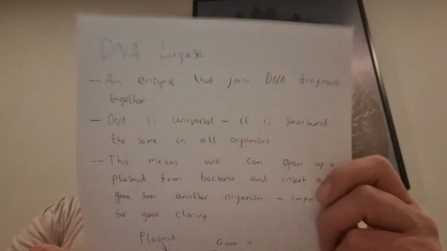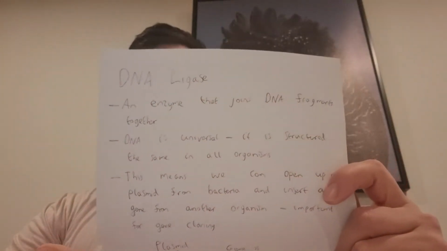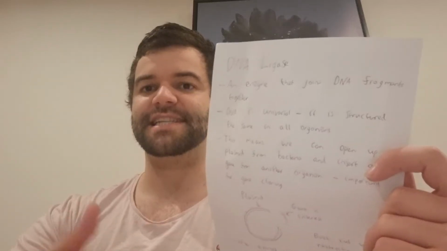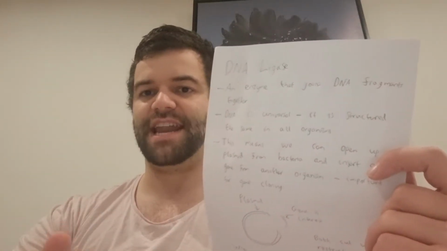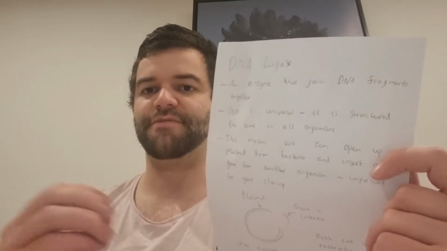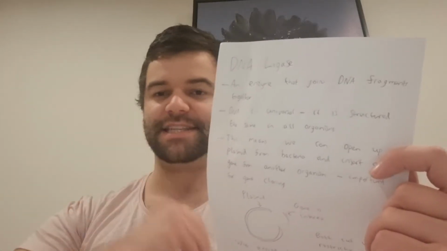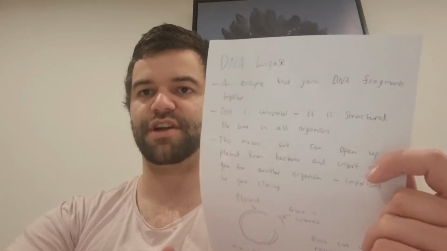So yeah, the reason why it's able to do that is because DNA is a universal molecule. What that means is, while there are differences in sequences of DNA between different organisms, the actual structure of DNA is practically identical. It's always just got the sugar phosphate backbone and those 4 bases making up the middle, the A, T, C, and G. So DNA's got a universal structure.